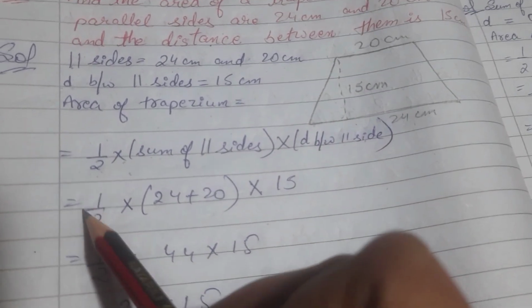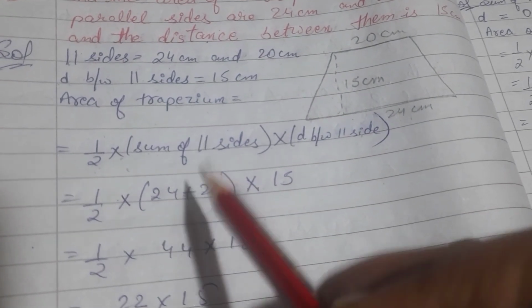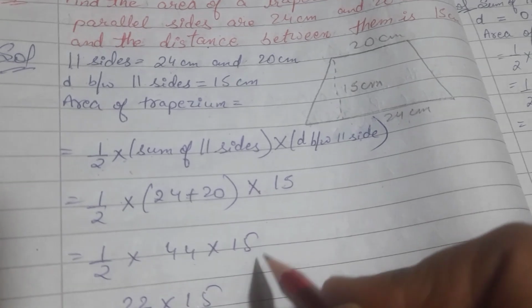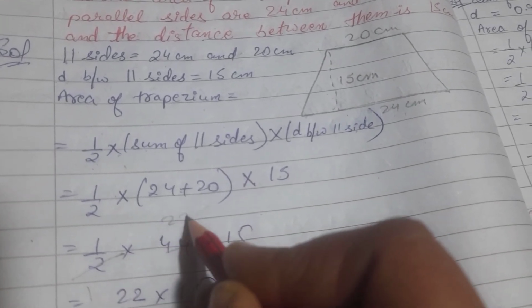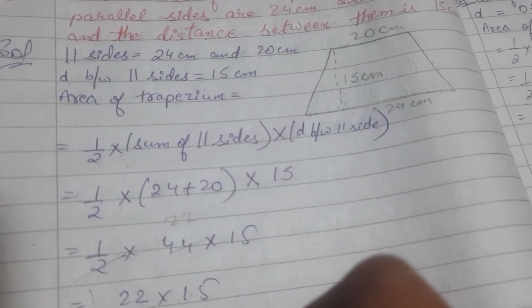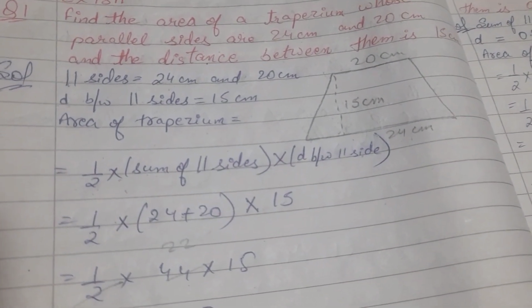Okay, so half into 24 plus 20 into 15. 24 plus 20 करेंगे तो 44 आएगा. Then into 15 written here. This 2 ones are 2 and here 22. 22 into 15 will be 330 centimeter square. So this is the area of trapezium.